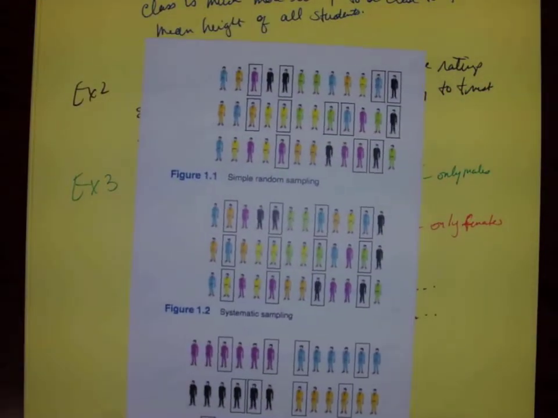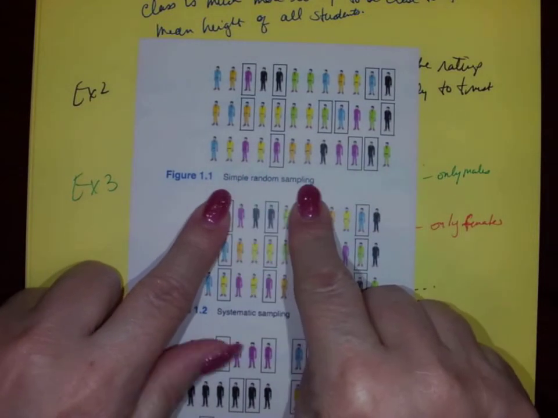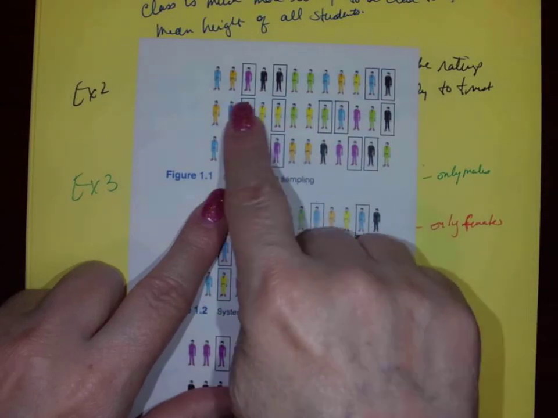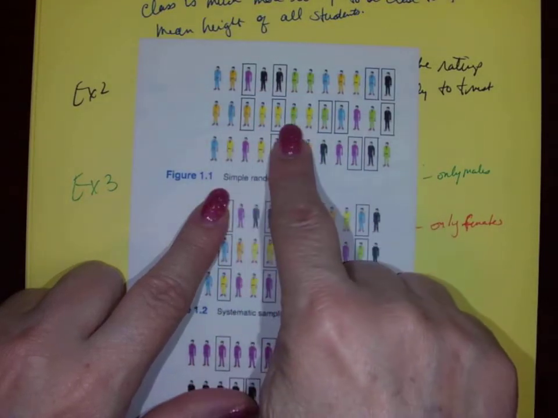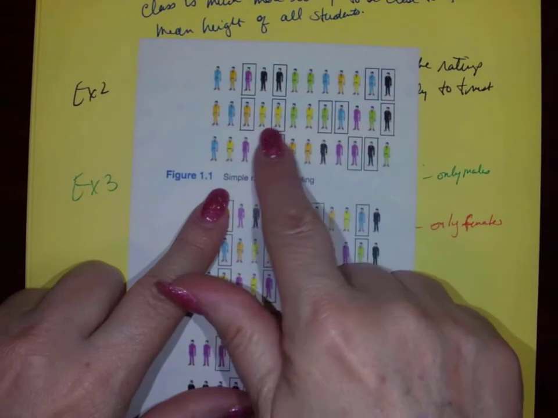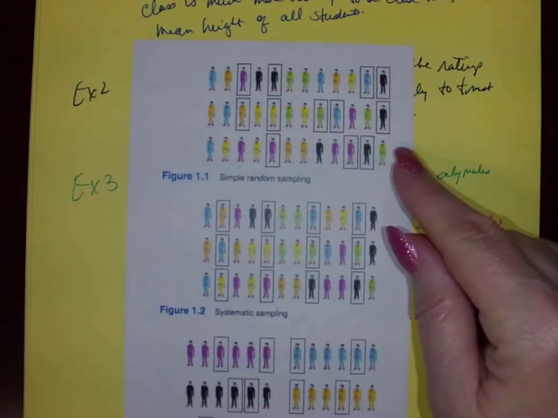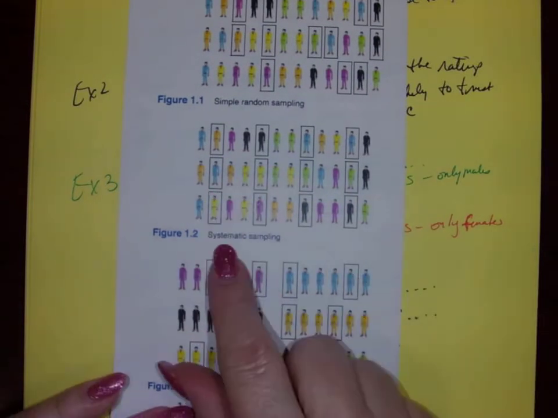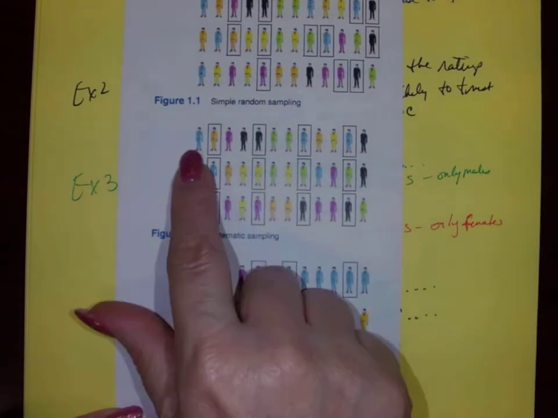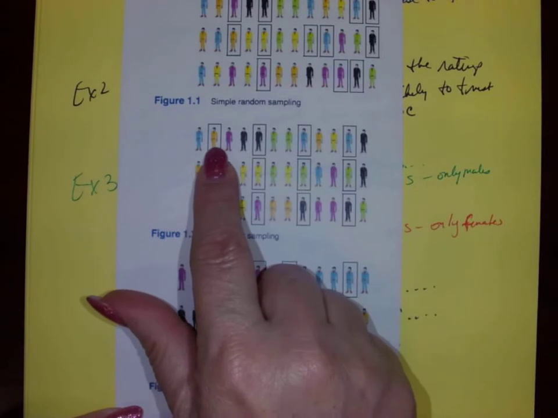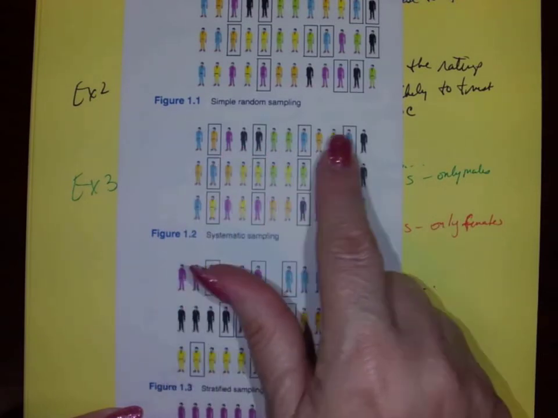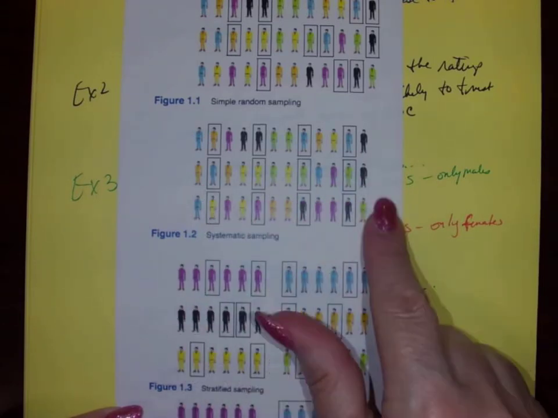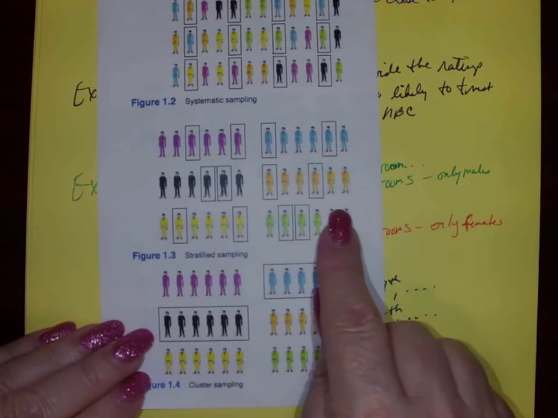So let's look at these little guys here. This is simple random up here. So we're just randomly selecting. There's no pattern. These kind of look like they're being a pattern, but they're not. This is just simply choosing at random some guys to look at in their leisure suit and ask them a question. This is systematic sampling. Here's a guy, and then we did the third guy, and the third guy, and the third guy, right? So we're doing like every third. This is systematic. This one is stratified.